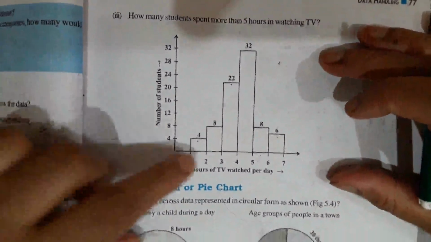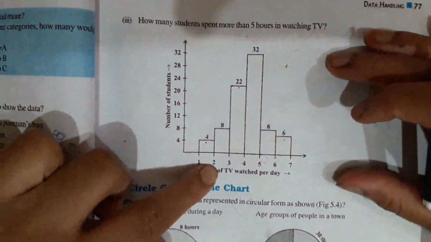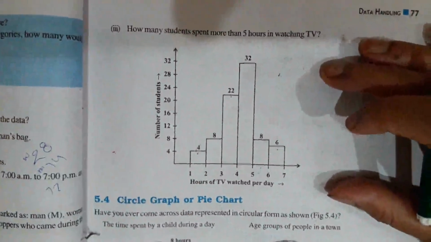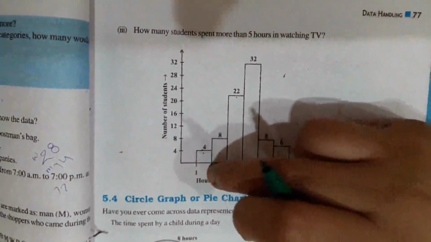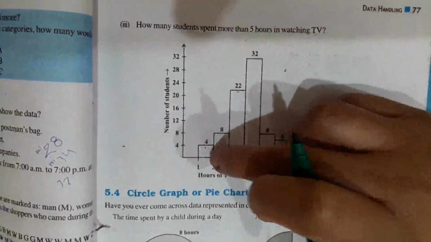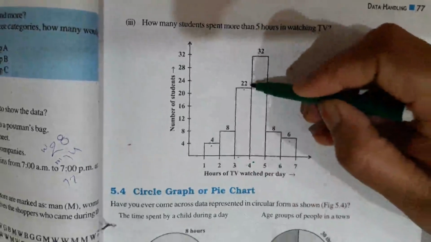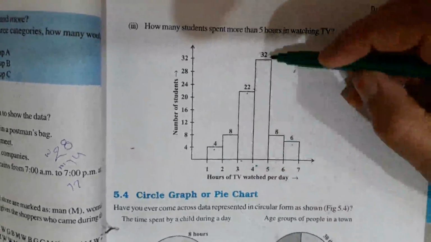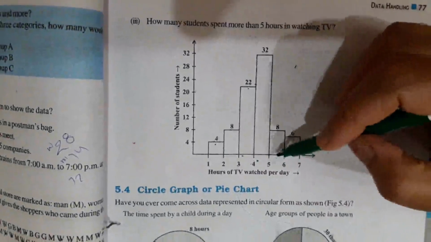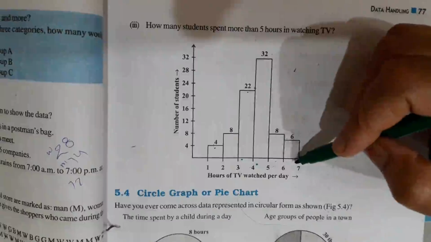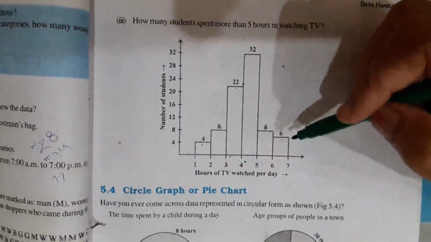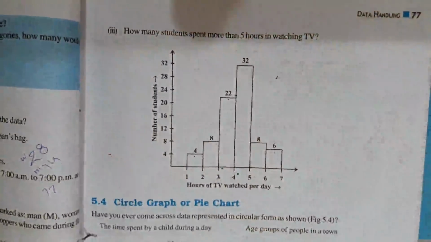Between 1 and 2 hours, 4 students are there. Between 2 to 3 hours, 8 students. Between 3 to 4, 22 students. Between 4 to 5, 32 students. Between 5 to 6, 8 students. Between 6 to 7, 6 students. According to this we have to answer the following questions.